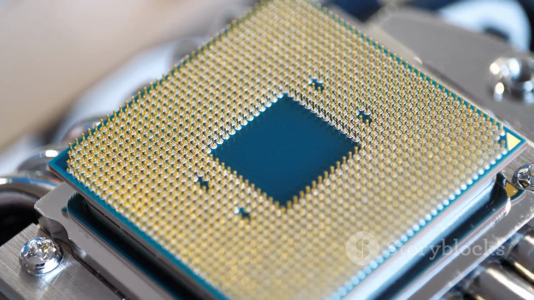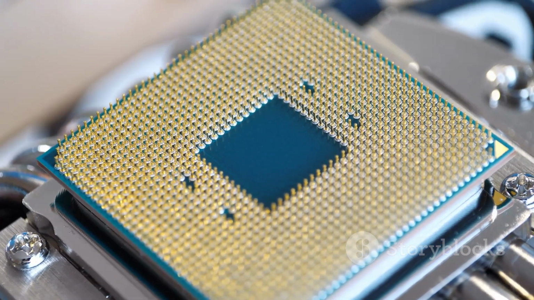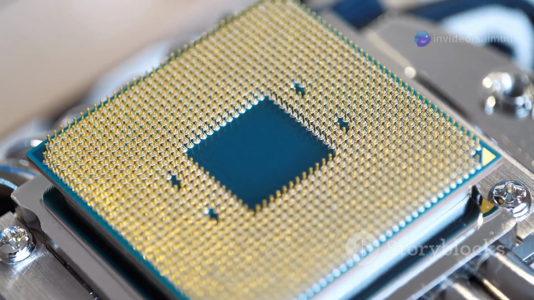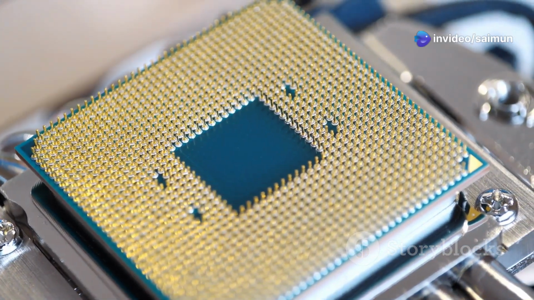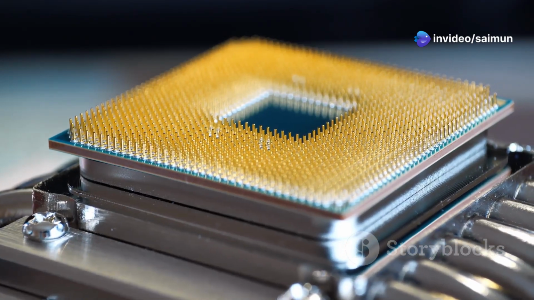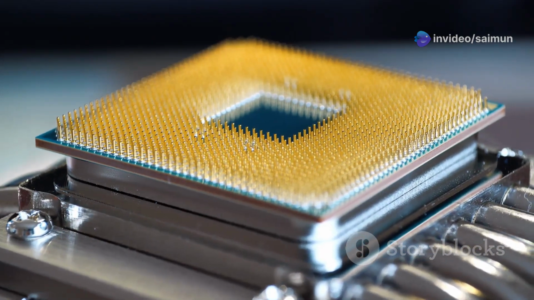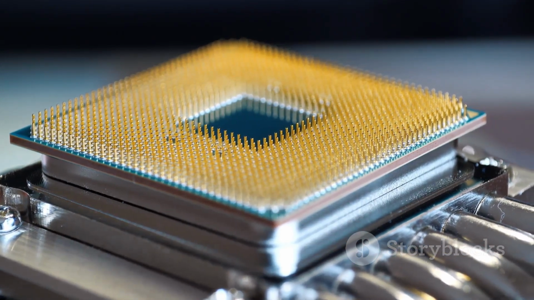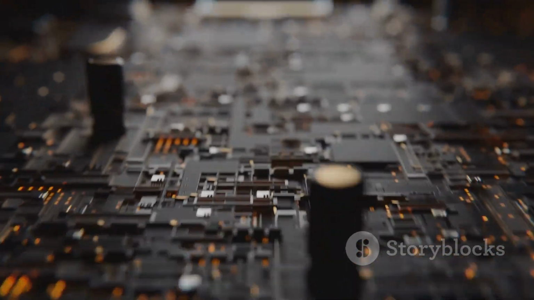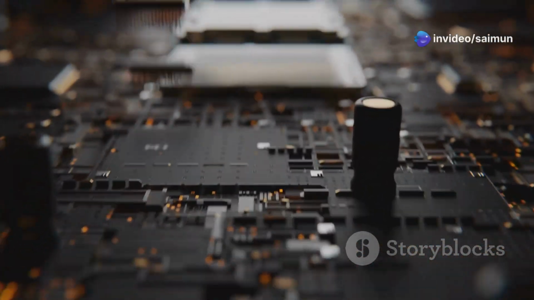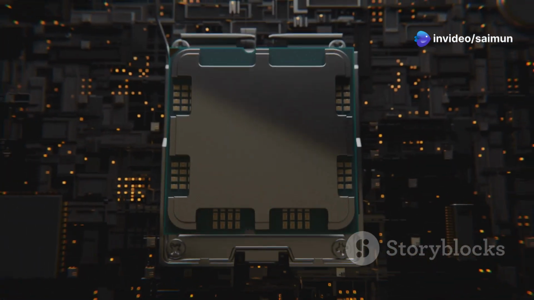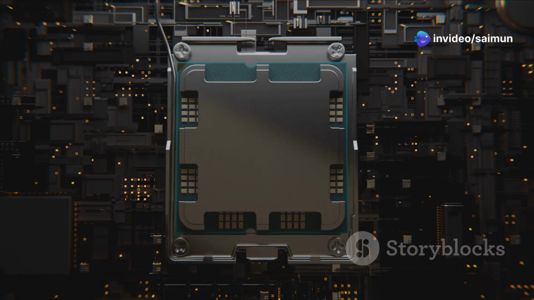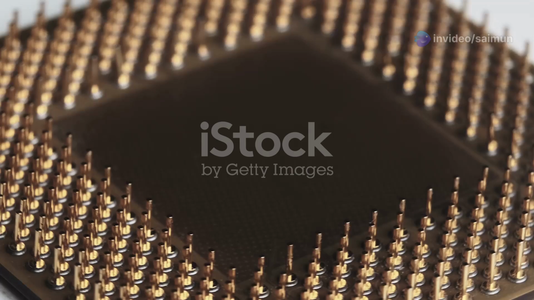The speed and efficiency with which a processor can execute instructions directly impact the overall performance of your computer. A faster processor translates to faster application loading times, smoother multitasking, and a more responsive computing experience. Therefore, understanding the architecture of a processor, its components, and how they work together is crucial for anyone seeking to comprehend the inner workings of their computer.